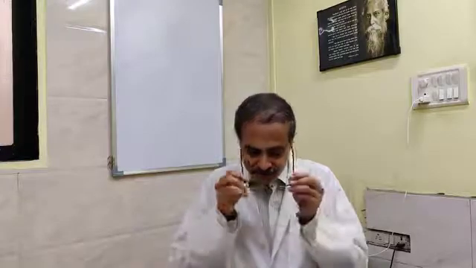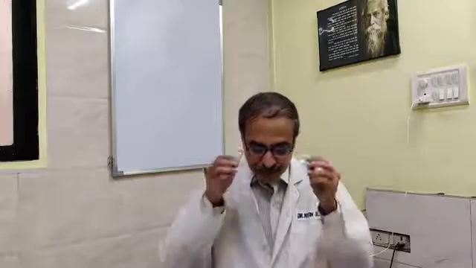Next question: in TURP, which technique is useful in identifying the peripheral boundary of resection, that is, exposure of the prostatic capsule? Nesbitt's marking trench technique by single cut technique is useful in exposure of the capsule, that is the peripheral boundary of resection.